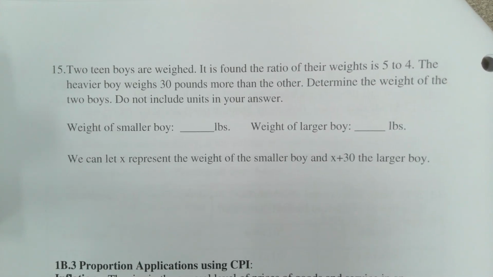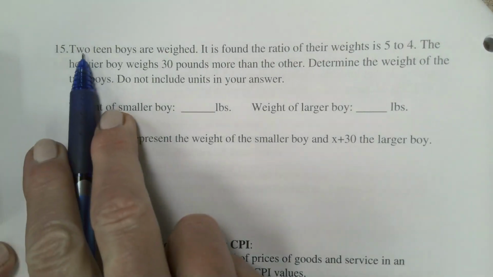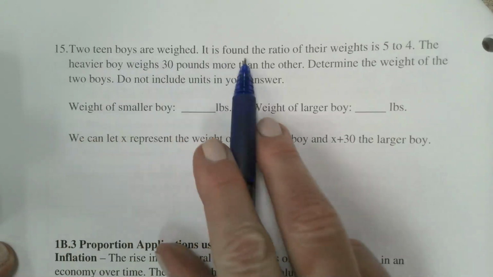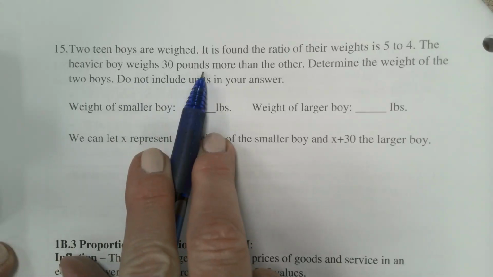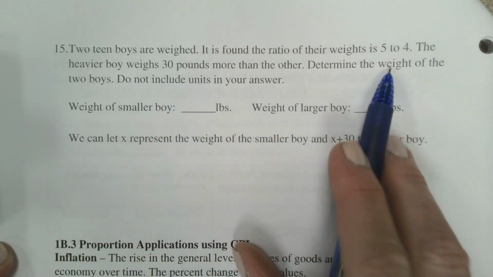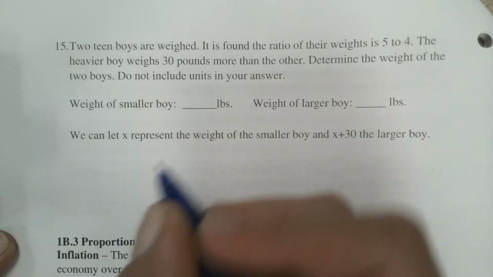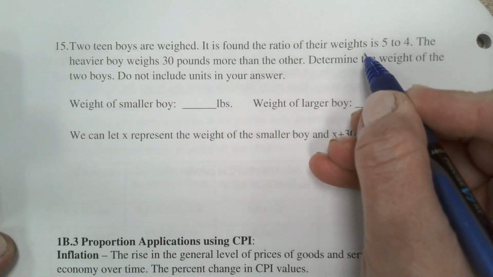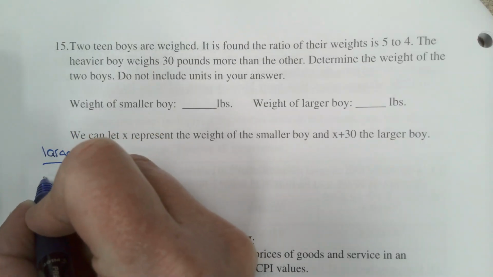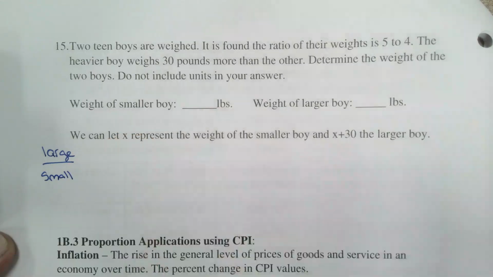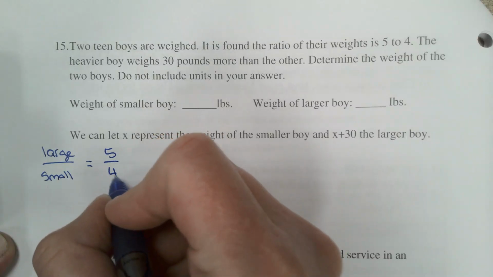Number 15 is similar to this one, or to the prior one rather. I have 2 teen boys. Their ratio is 5 to 4. The heavier boy is 30 pounds more than the other. Determine their weights. All right, so I have a ratio of 5 to 4. So I have a ratio of the large boy to the small boy, which is 5 to 4.